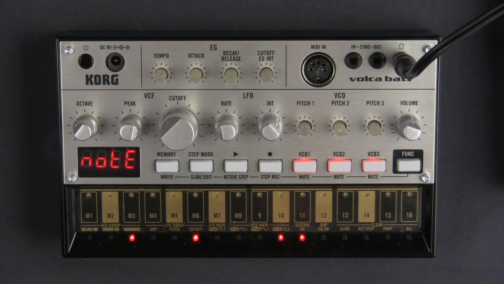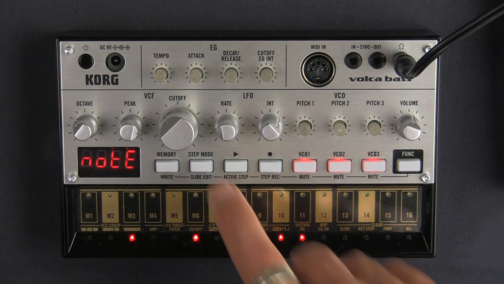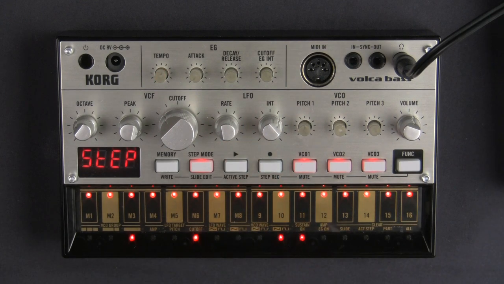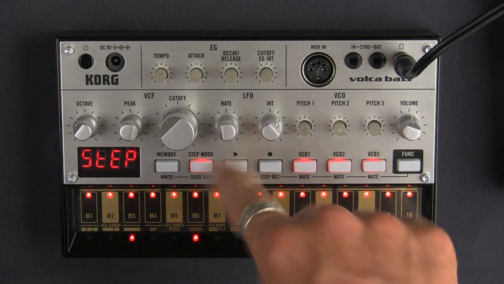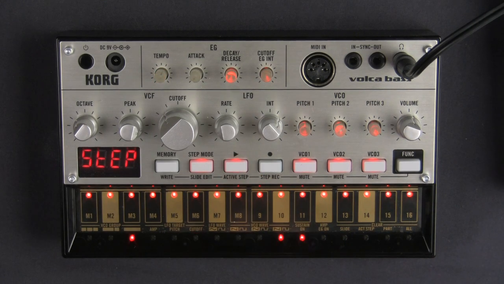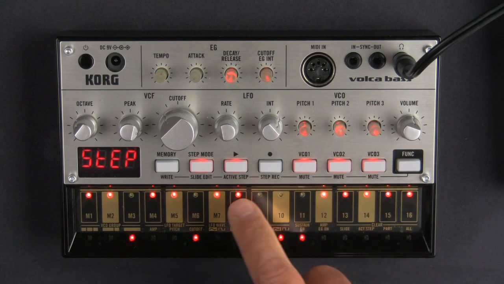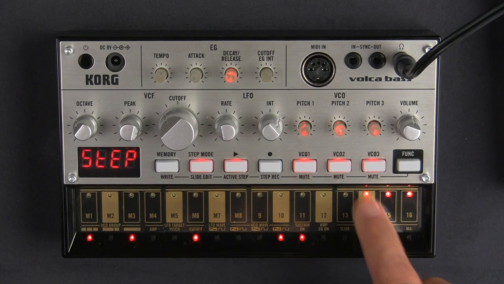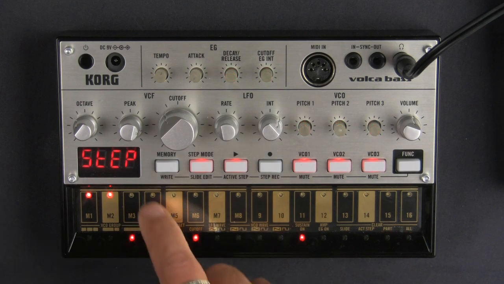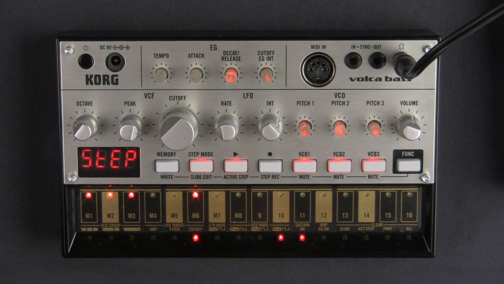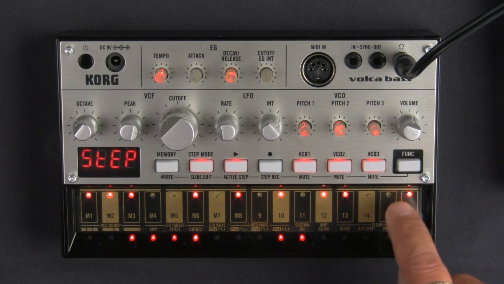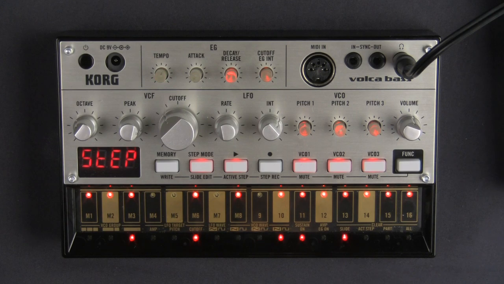Some things that you might want to examine: step mode, where we can control which steps are playing. You can hear how we're in step mode.